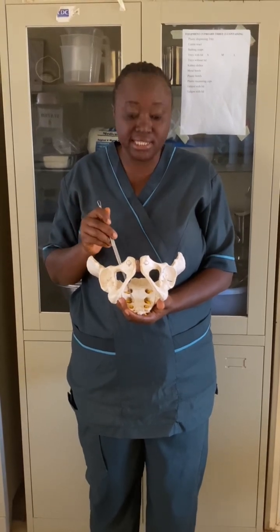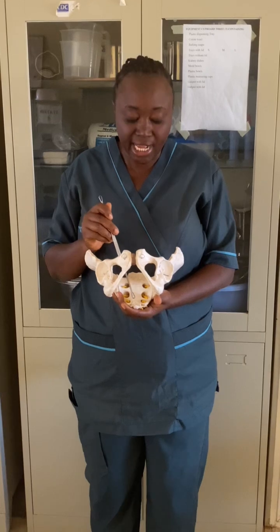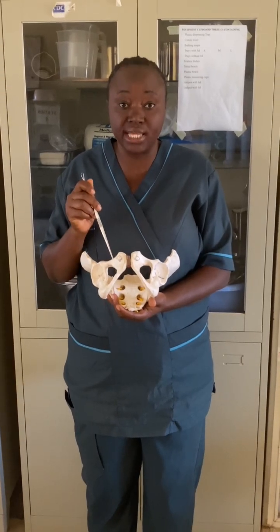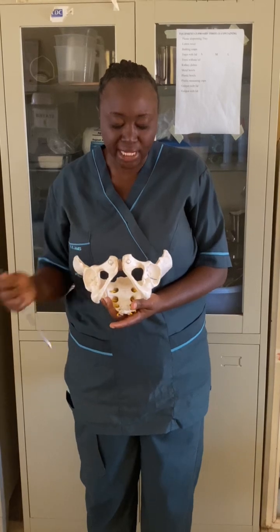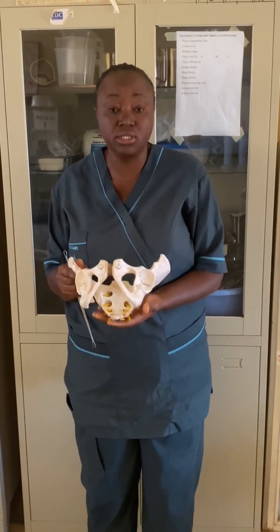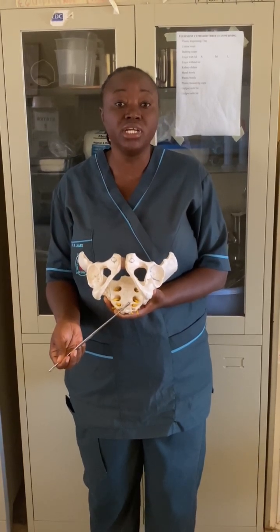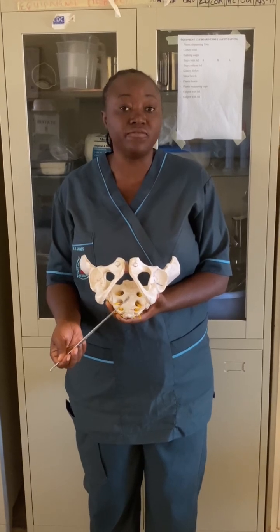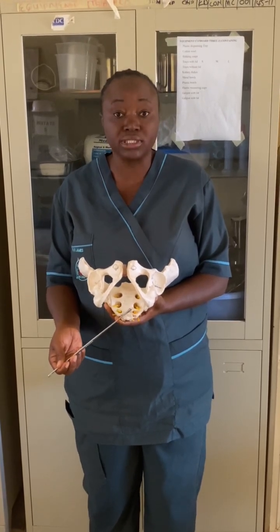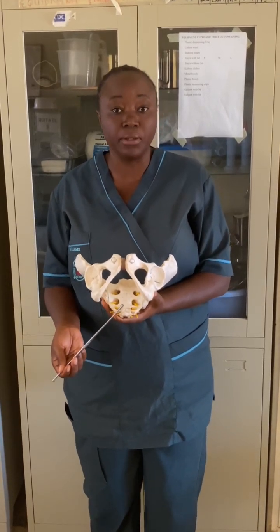The coccyx is a vestigial tail. It has 4 bones that are fused together. It has the ability to tilt backward during delivery. Without this coccyx tilting backward during delivery, a woman cannot give birth. The fetal presenting part cannot be delivered. And when it tilts backward, it's called the give of the pelvis.